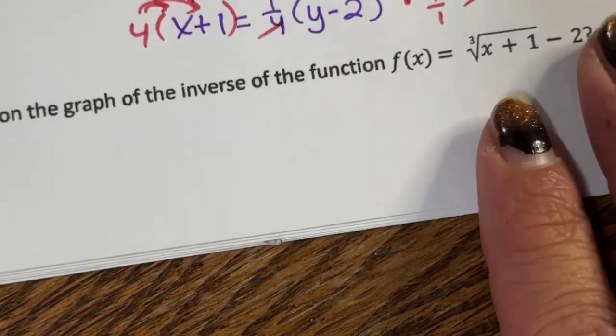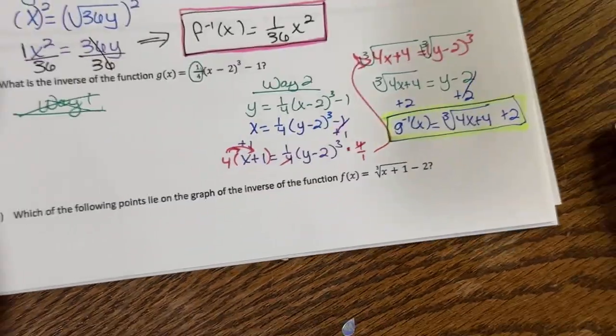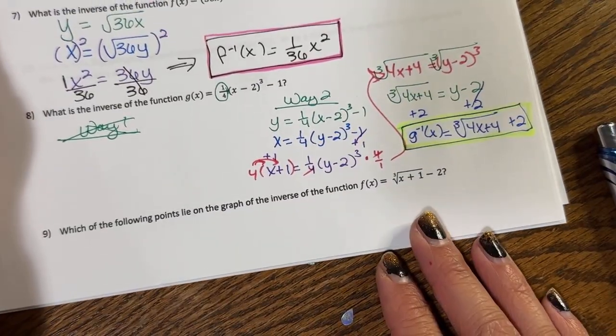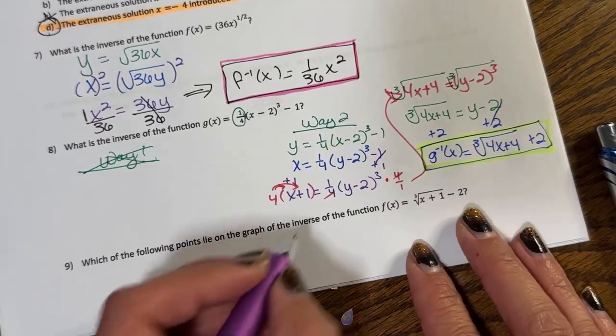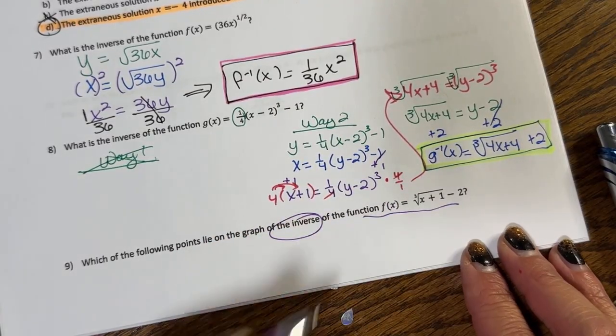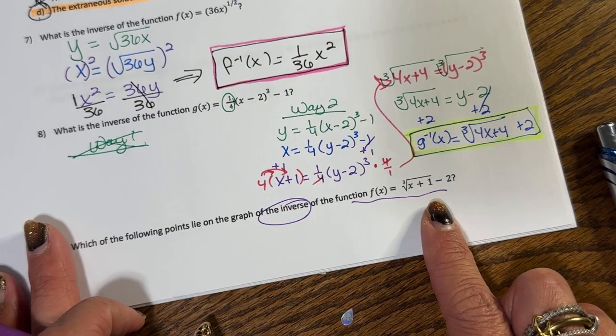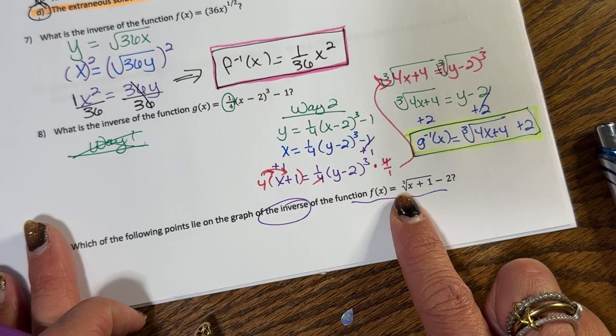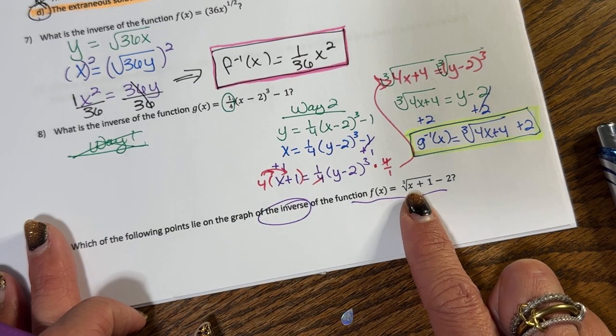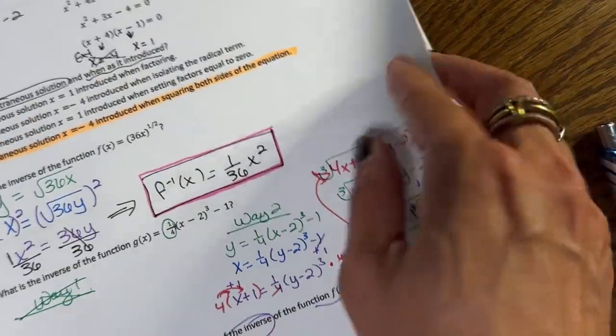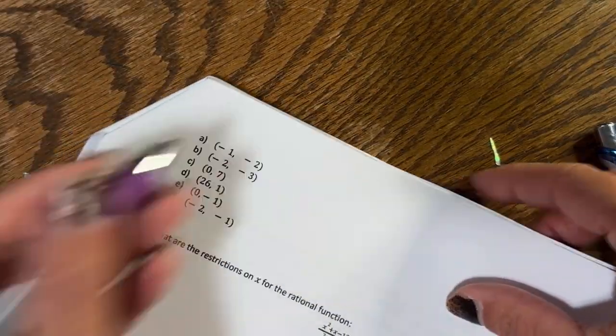Number 9. So let me zoom out a little bit. It says, which of the following points lie on the graph of the inverse of this? So we're going to need to find the inverse of this function. This we can use the shortcut on because there is no vertical stretch or shrink. Cubed root of x plus 1 minus 2. So the rest of this problem is on the next page. Couldn't fit it all together.